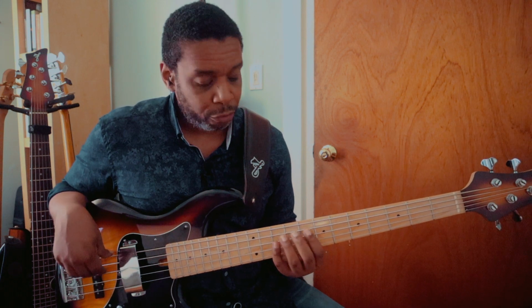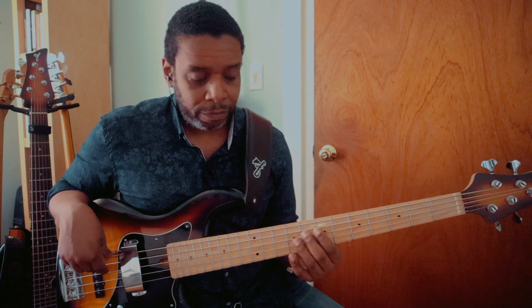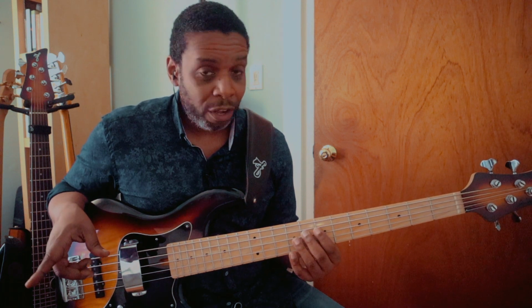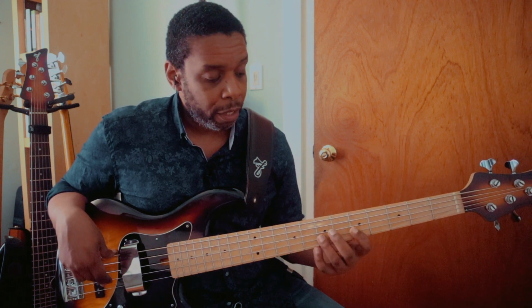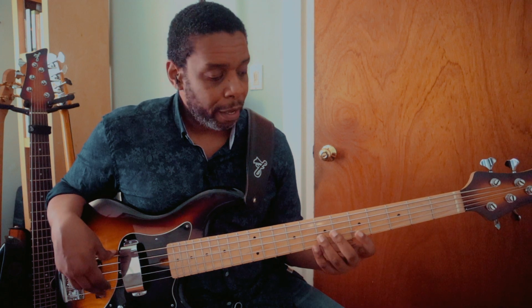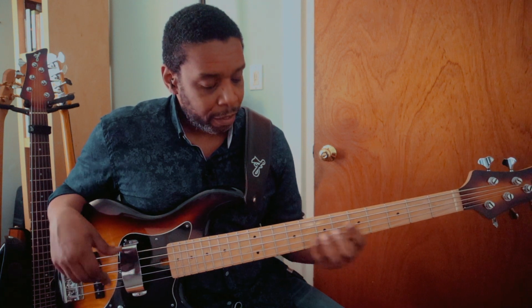right? 2 notes per string. So 2 notes on the E string, 2 notes on the A string. Now from here, I want 2 notes on the D string. So here I'm going up to the 5th fret of the D string to the 7th fret, and then I play 4th fret of the G to the 5th fret to complete the scale.